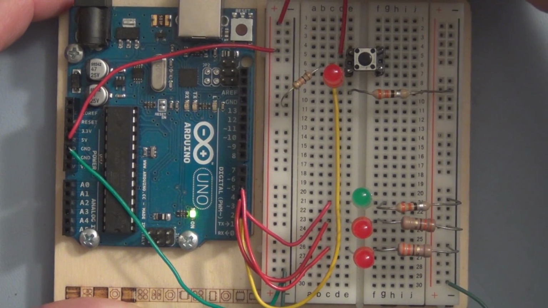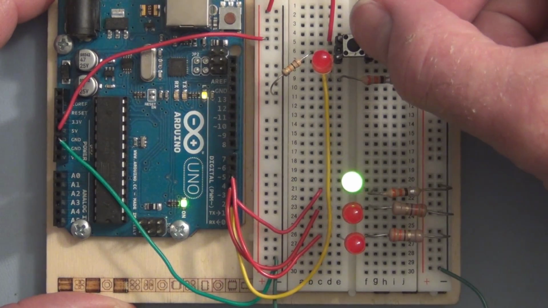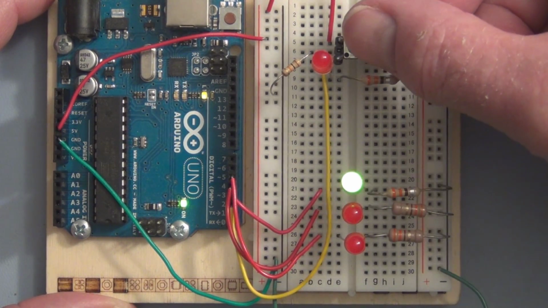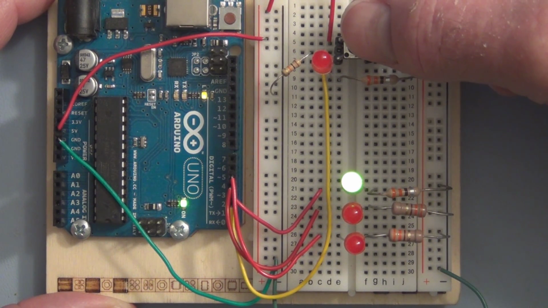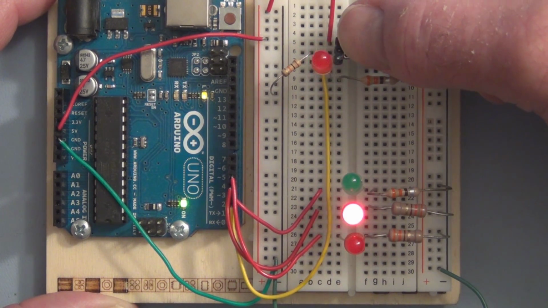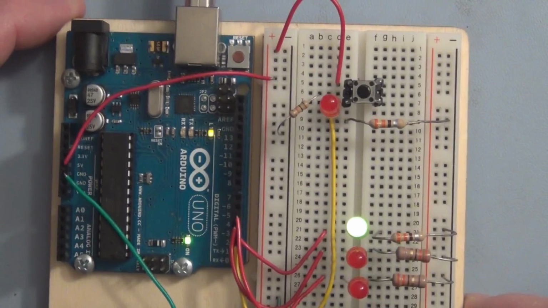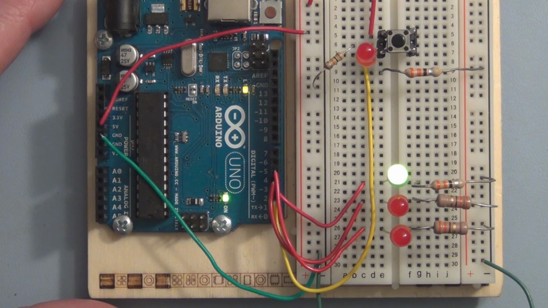So I take this and I plug it in. There's the green LED on again. And when I press this button down, the green LED goes off, and the 2 red LEDs light, alternating or toggling back and forth as long as I keep the switch pressed. So that's the wiring for that circuit.